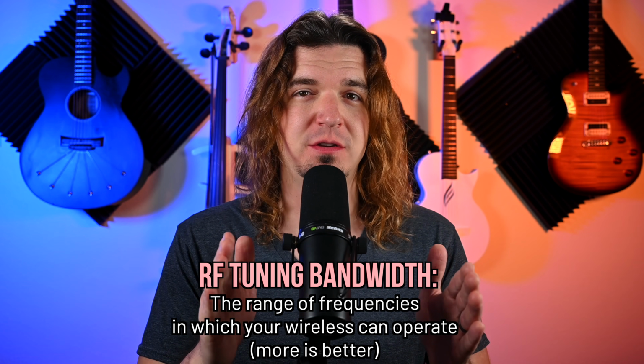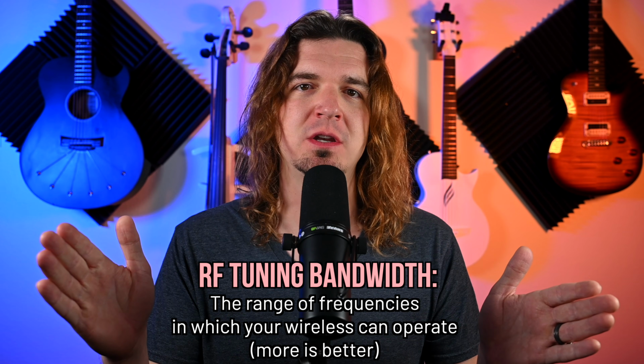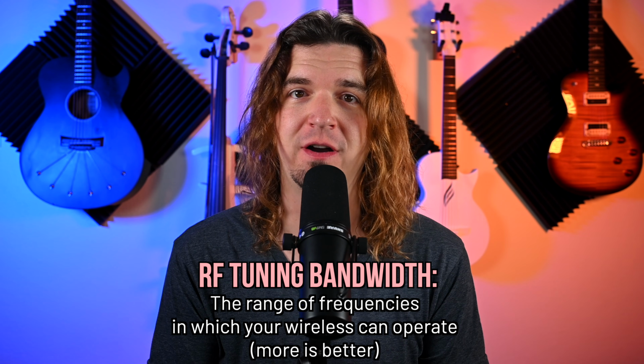The RF tuning bandwidth is just a fancy way of saying what's the range of frequencies that your wireless can find a signal on. So if your wireless transmits between 470 and 500 megahertz, that means it has a 30 megahertz tuning bandwidth. If it goes from 500 to 512, that's only a 12 megahertz tuning bandwidth.